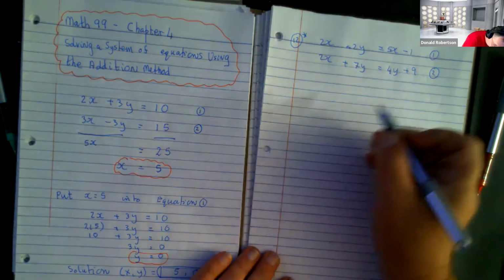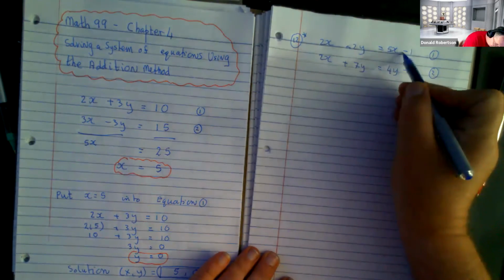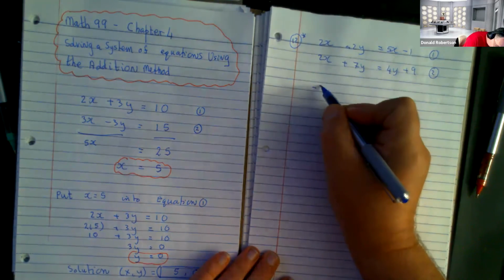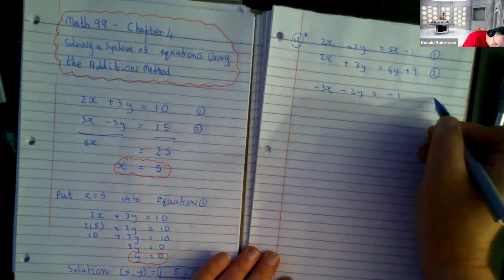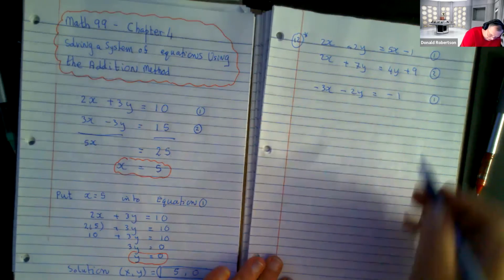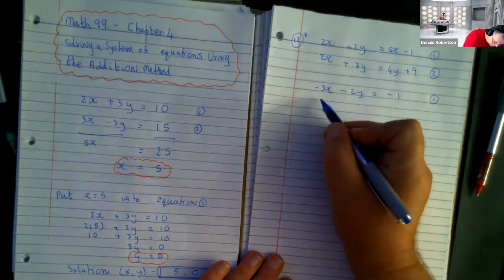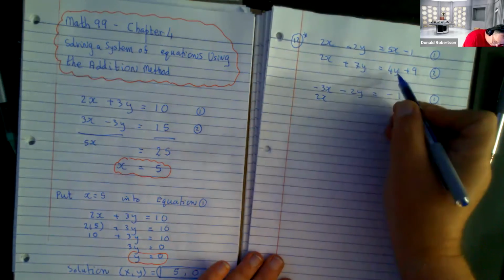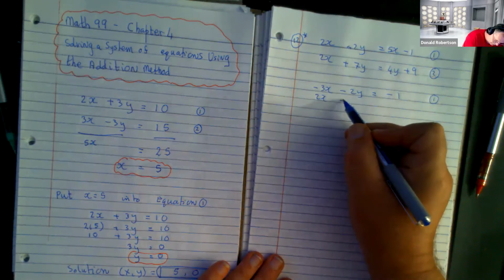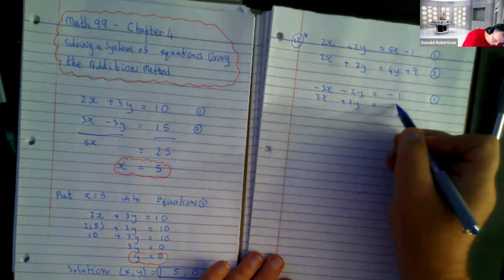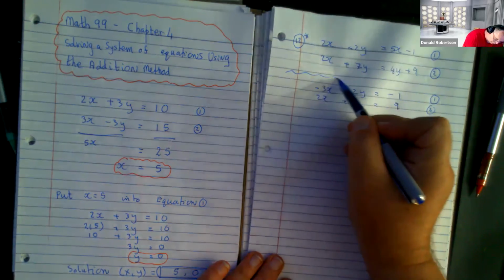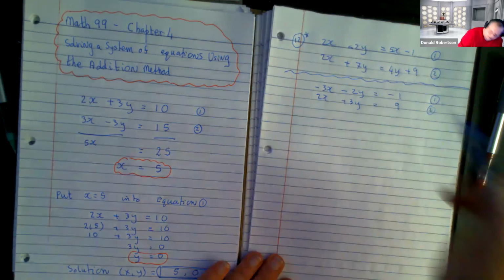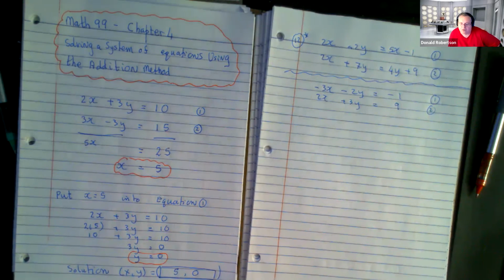So what I'm going to do is I'm going to subtract 5x from both sides. So that now becomes negative 3x, take away 2y is negative 1. That's a much nicer looking equation. I'm going to subtract 4y. If you subtract 4y from this, you get plus 3y equals 9. And that's now my new equation 2. So we are going to be solving that much more standard looking system of equations.